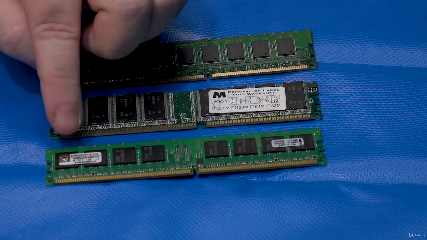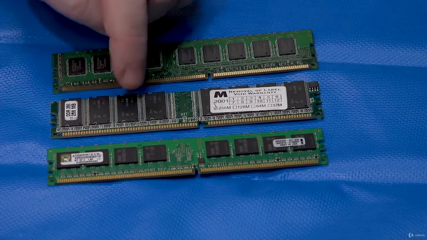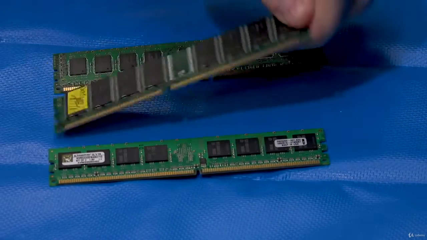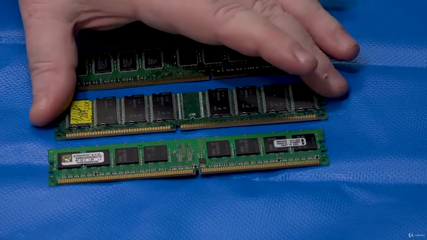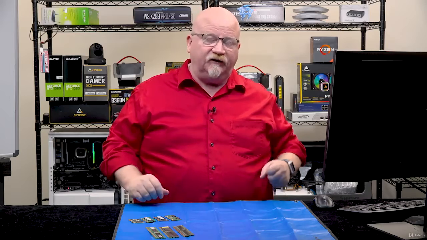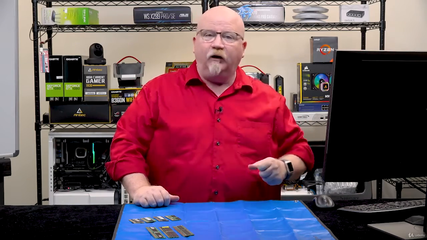Count the actual chips. You see 1, 2, 3, 4, 5, 6, 7, 8. And 1, 2, 3, 4. Let's flip it over this way, you can see it a little better. 1, 2, 3, 4, 5, 6, 7, 8. You see that? Remember, when we talk about RAM, we always say bytes. I have 16 gigabytes. I have 1 gigabyte. I always have 32 gigabytes. We never say gigabits or anything like that, because when we measure RAM, it's always in bytes. And there are 8 bits to a byte.